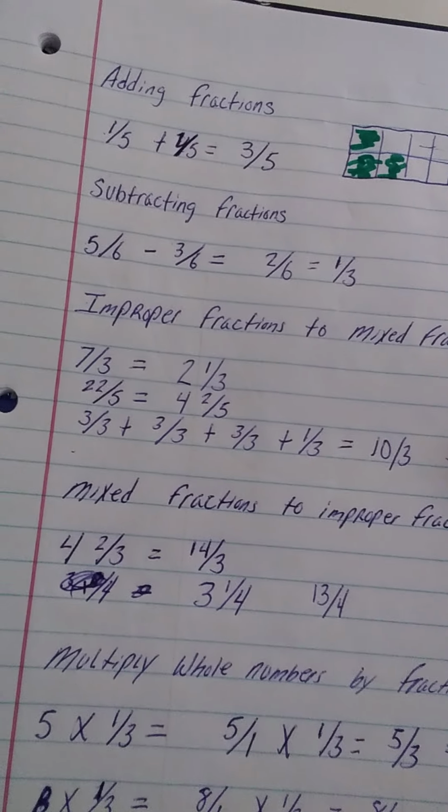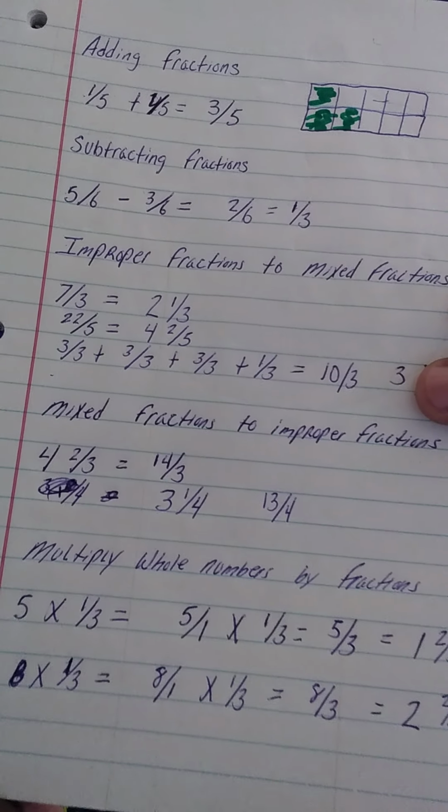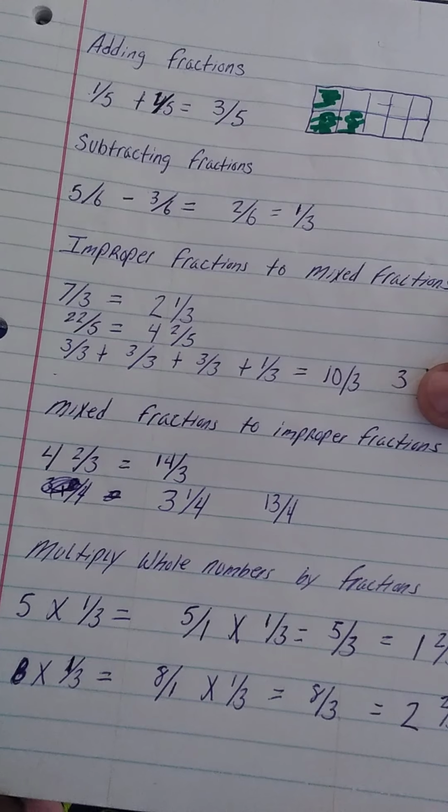Now I'll put all these up on the screen again so you can see them. You can kind of see how I figured it out.